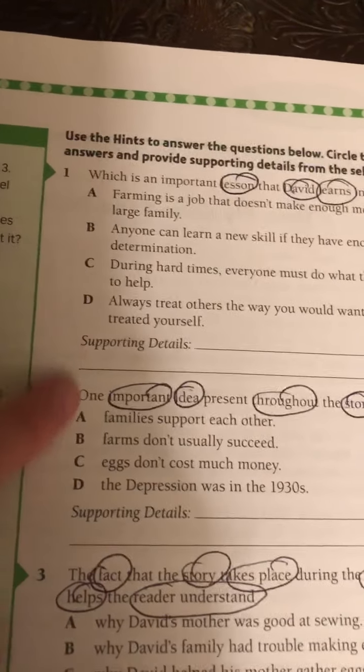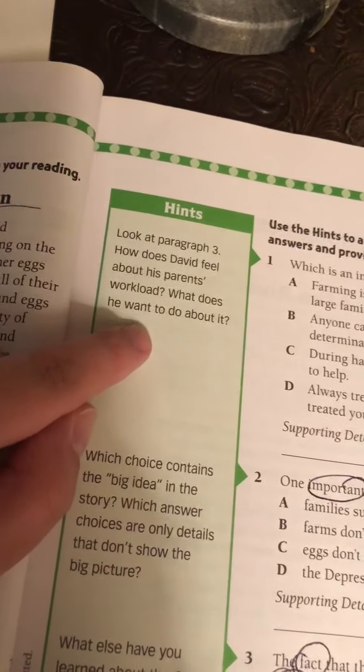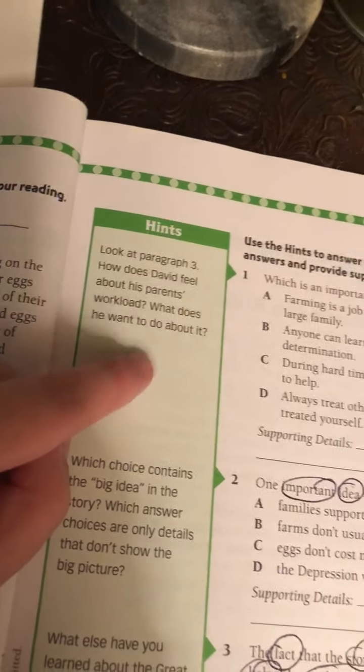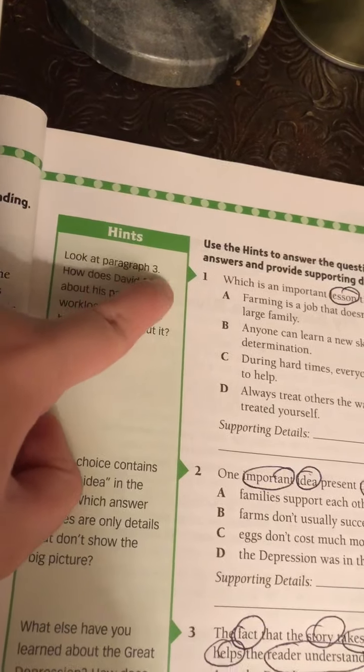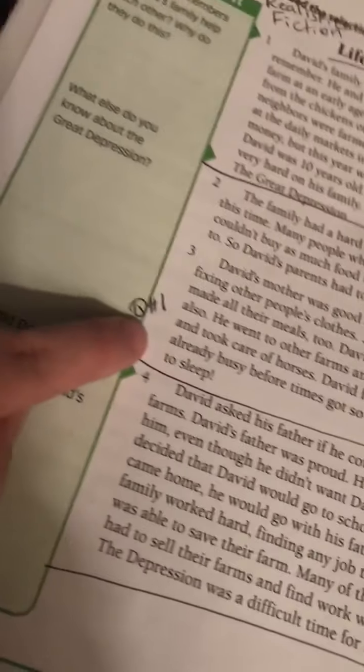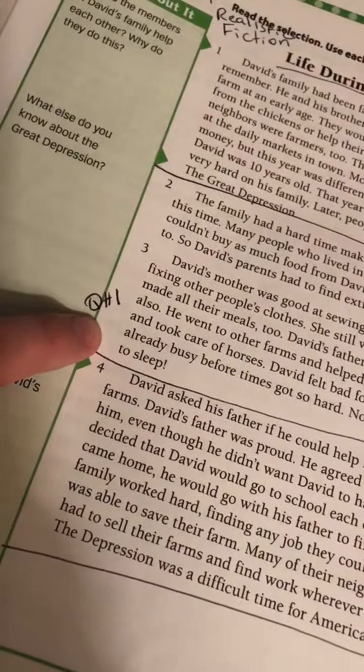So you're going to read your answer choices. Make sure you're looking at the hint because it's giving you clues of where you can find the answer. Okay, so it says here, look in paragraph 3, and I went ahead and made a little note next to paragraph 3 that I have question 1 here. So you read your answer choices and make sure you put your supporting details.